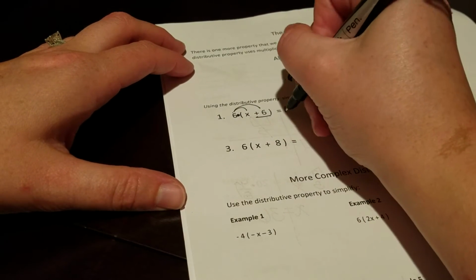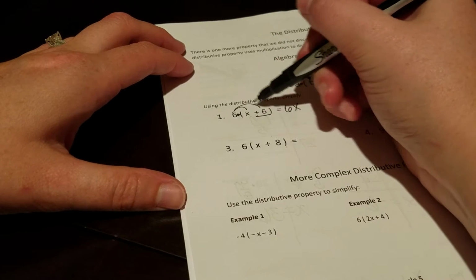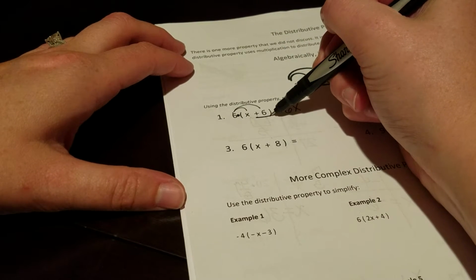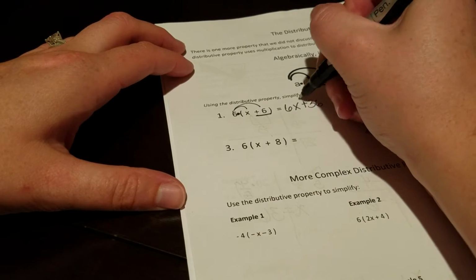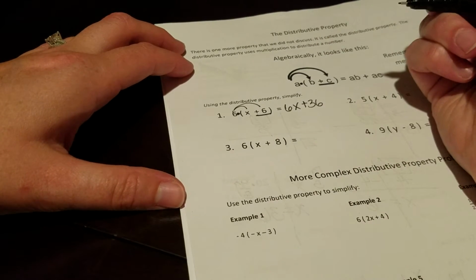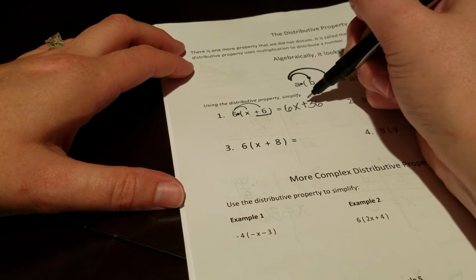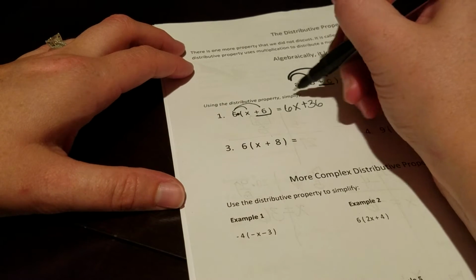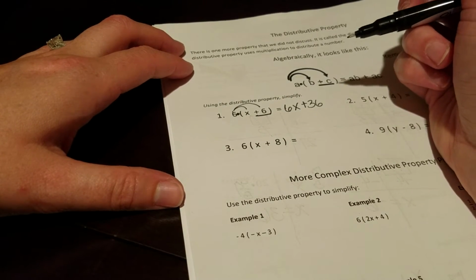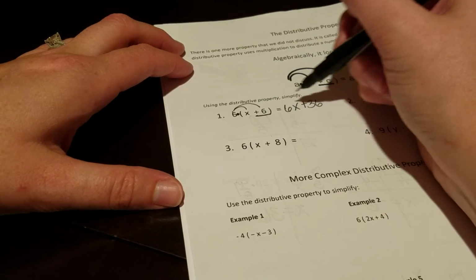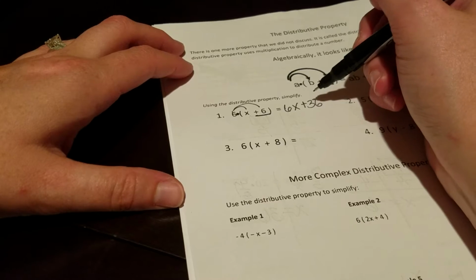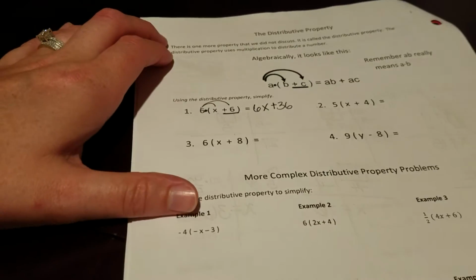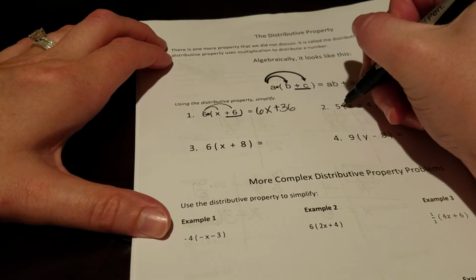6 times x is 6x. 6 times a positive 6 gives us a positive 36. It's important to keep the sign because that tells us what sign is going in between these two. 6x plus 36 is our answer. This is the distributive property, and we just simplified this expression right here to this. We can't do anything else because we don't know what x is at this point. All we're doing is simplifying an expression.